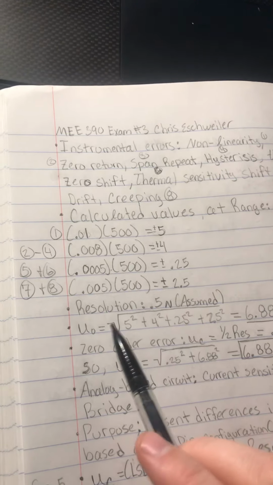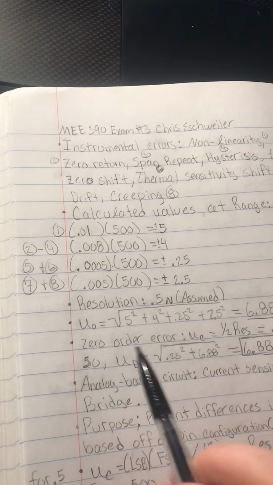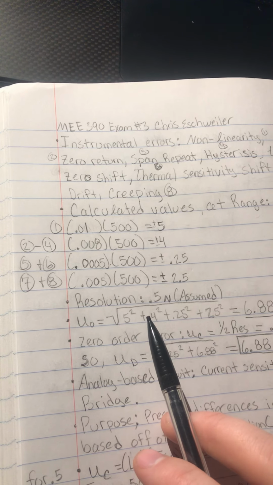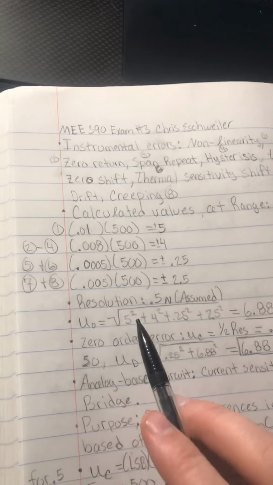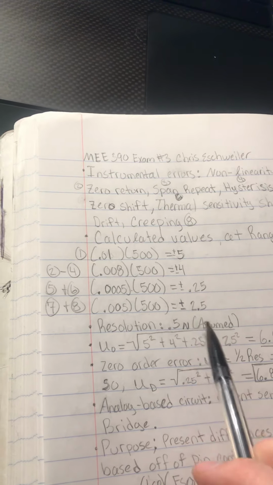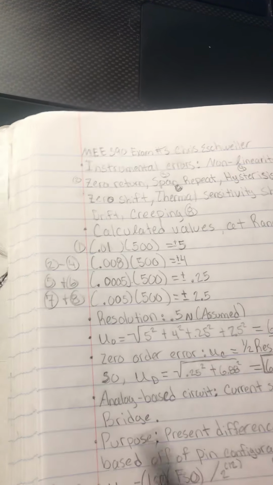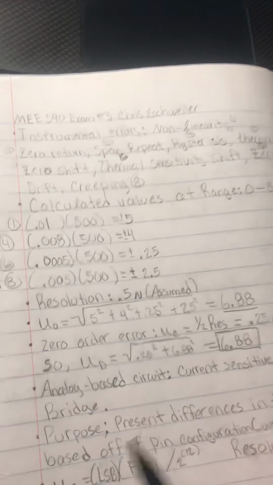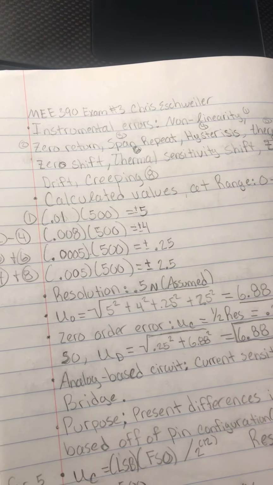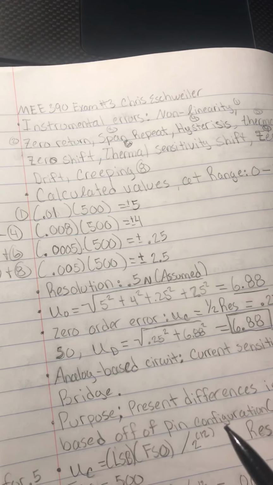So then, using this equation in order to find the calculated instrumental error value, I did the square root of all the values squared, added together, and I got 6.88. Then the zero order error is 1/2 the resolution, again assumed 0.5.